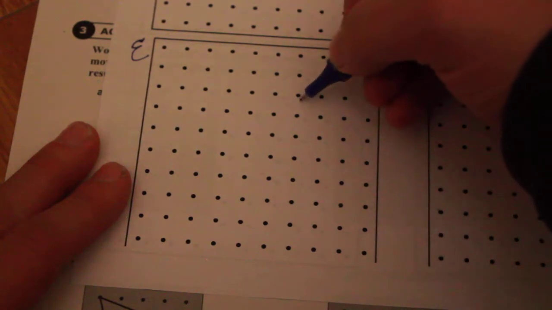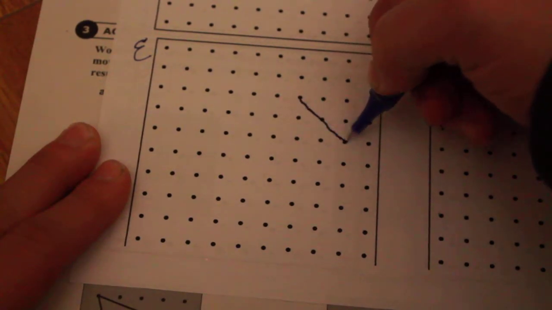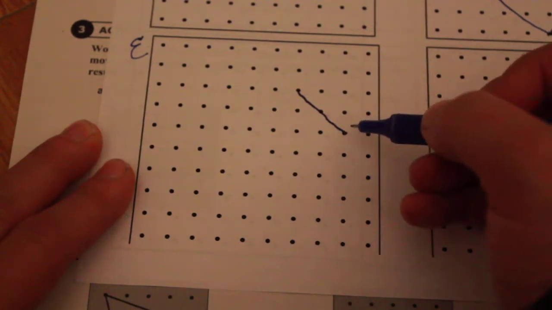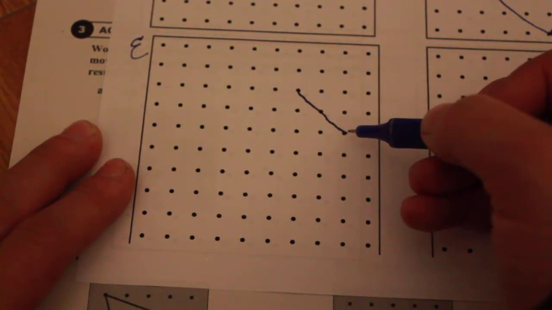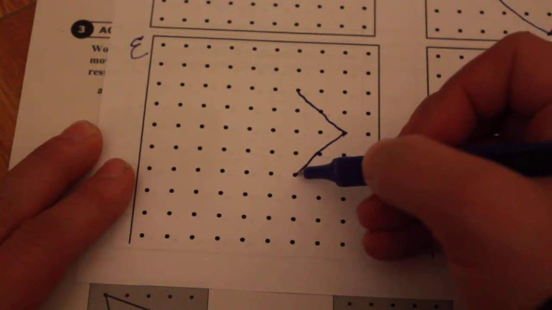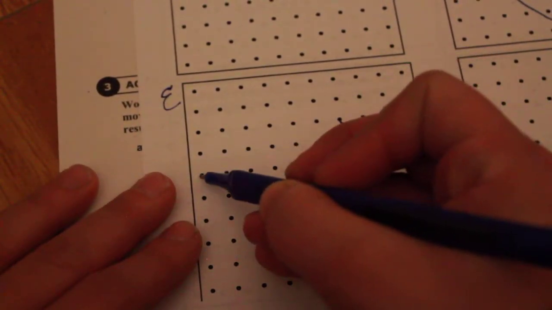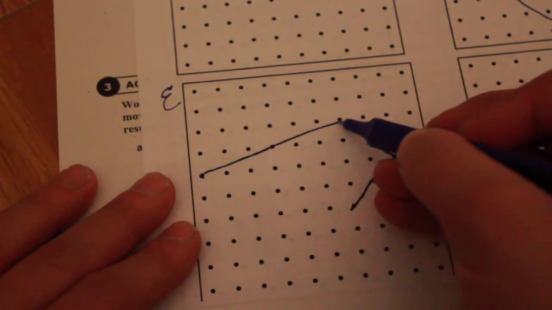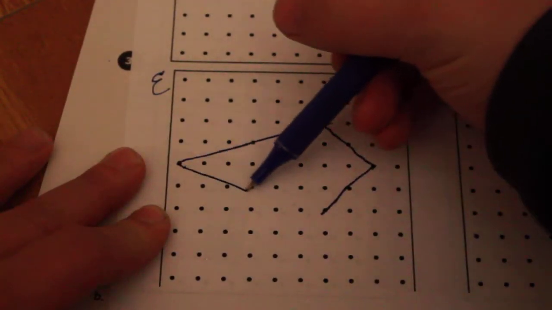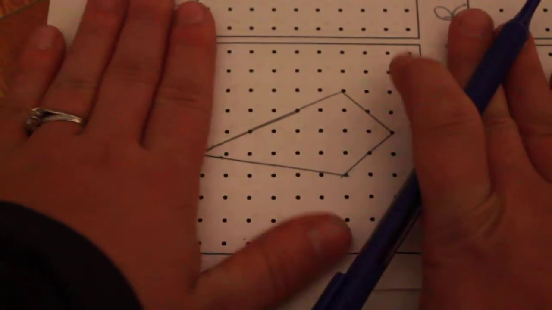I'm going to start right here. And I'm going to go 3 down. And then I'm also going to go 3 the other way. And then I'm going to connect it to my very last dot. So when you're done, it should look like this.